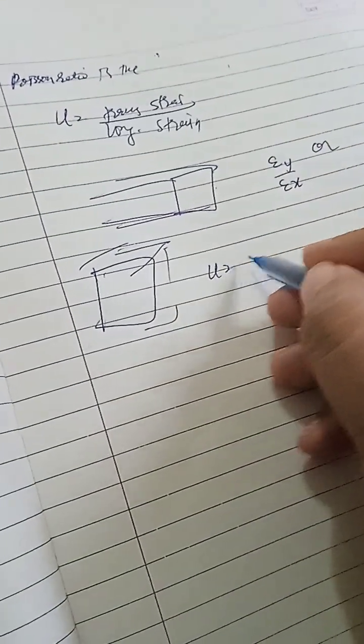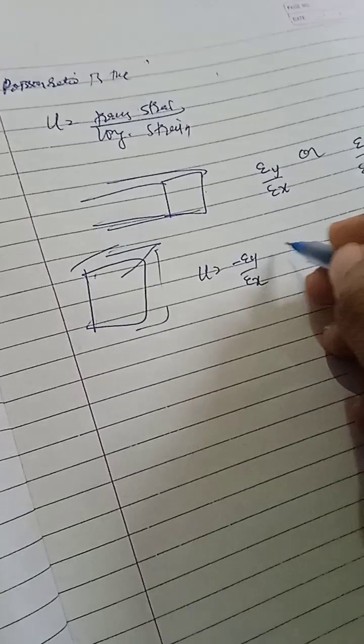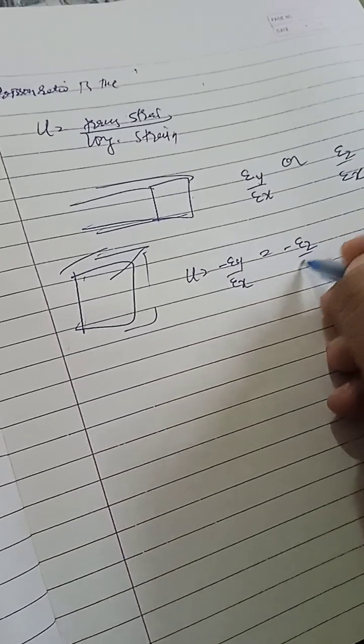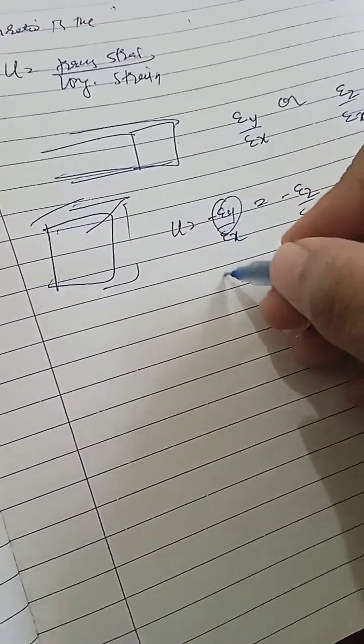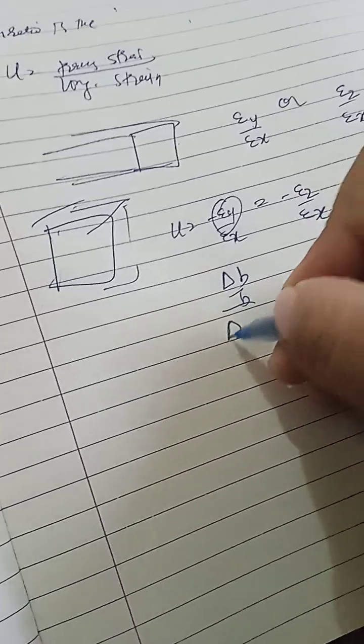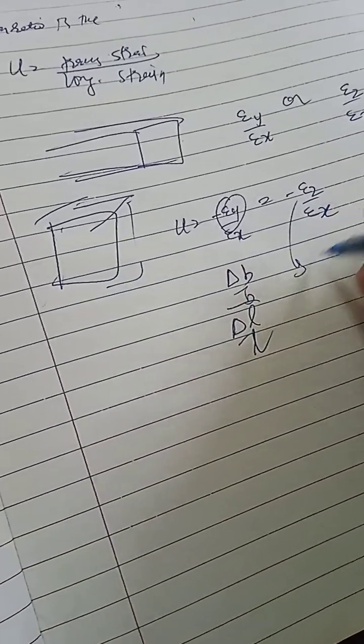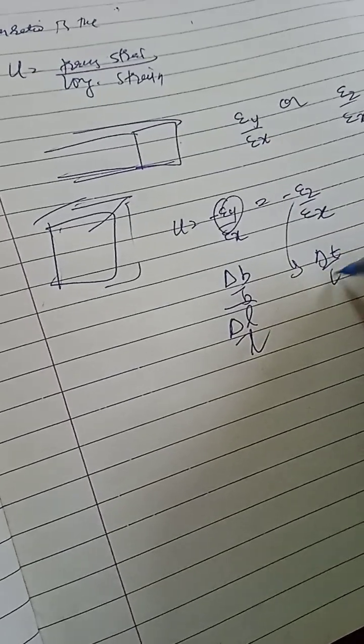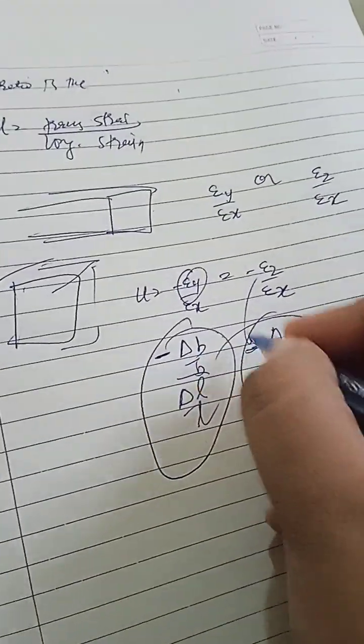And so the first thing is mu is equal to minus epsilon y upon epsilon x, and it is also equal to minus epsilon z upon epsilon x, for transverse loading. And epsilon y is delta b upon b and delta l upon l, and this is delta t upon t and delta l upon l. So this was the thing which is defined, and you know there is a minus sign, but we take the modulus. Mostly mu is 0 to 0.5.